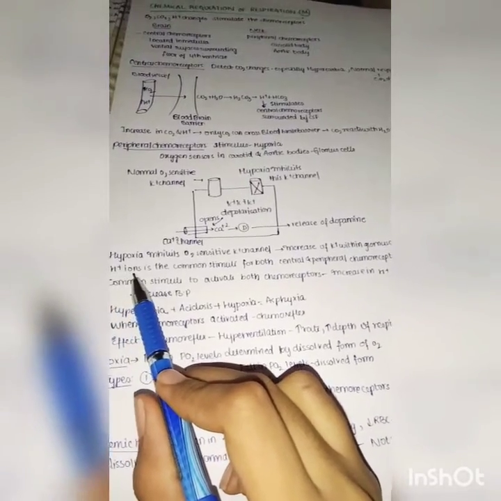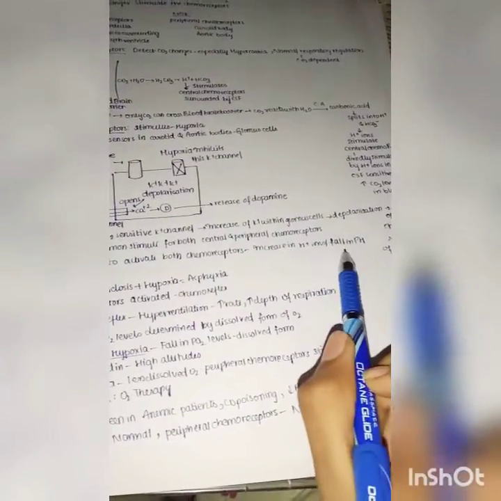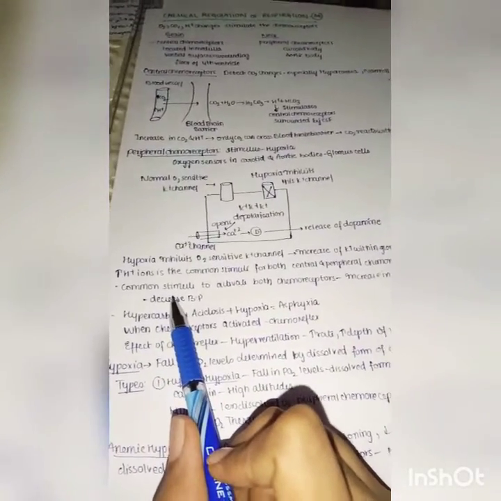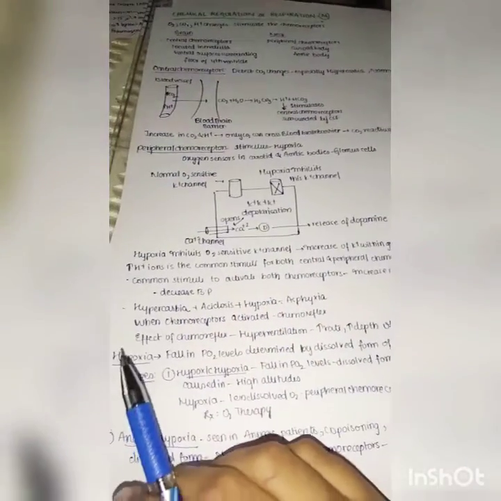Actually, an increase in hydrogen ions is a common stimulus for both central and peripheral chemoreceptors. The common stimulus to activate both chemoreceptors is nothing but an increase in hydrogen ions, or you can also say a fall in pH, or also a decrease in blood pressure. So all these three may be the reason of common stimuli for both central and peripheral chemoreceptors.